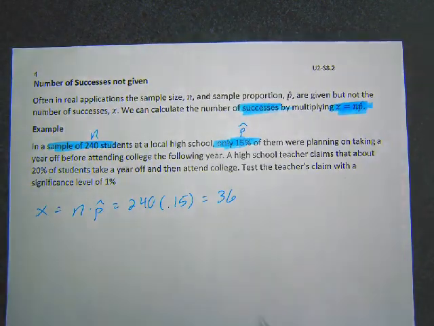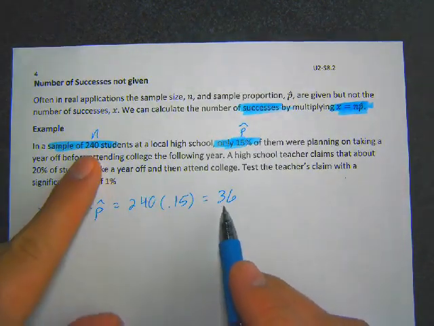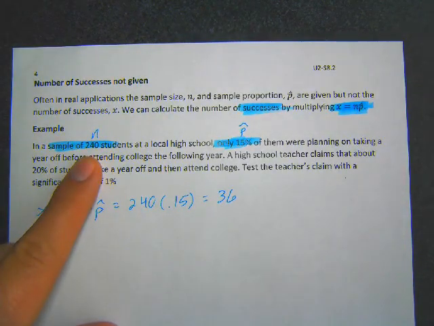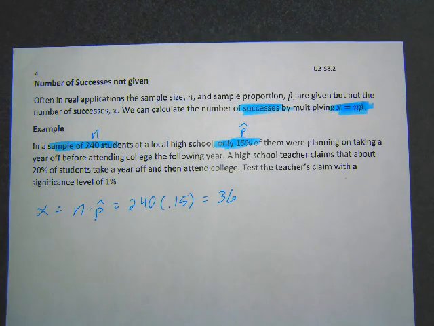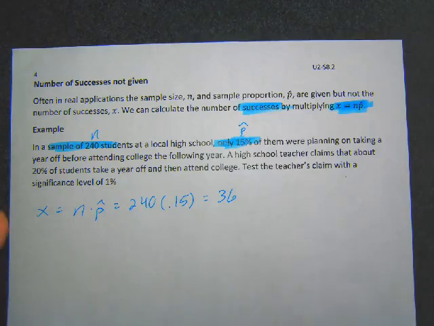In this case, since there's 36 successes out of 240, you can still see there's hundreds that are failing, so that's fine, because we have enough successes, enough failures. Again, we'll assume that they have a nice binomial distribution and simple random sample. Unless they say otherwise, we're going to assume that's true. Okay, so we can do our hypothesis test.